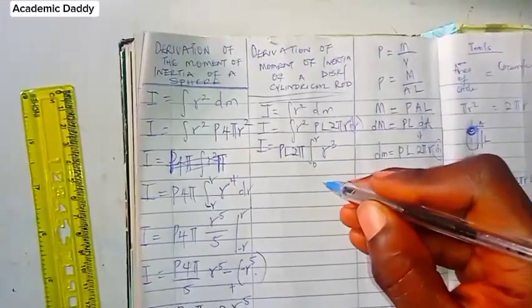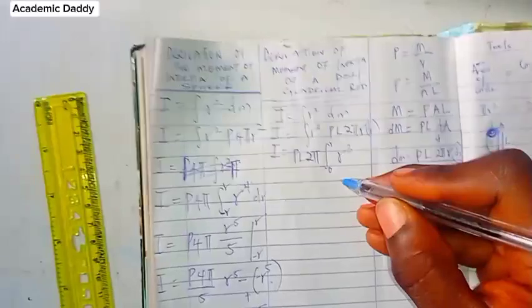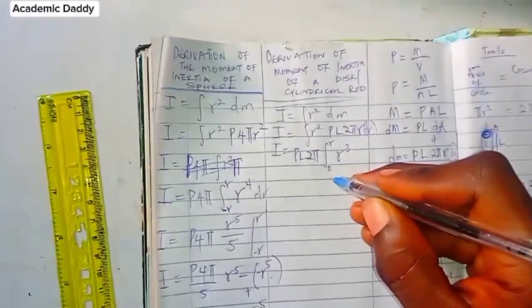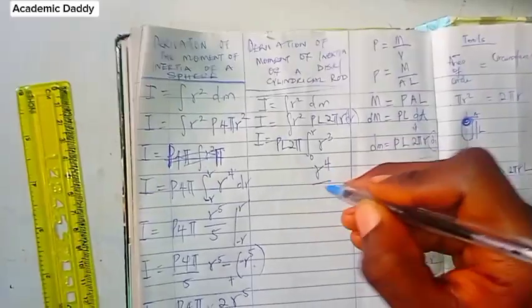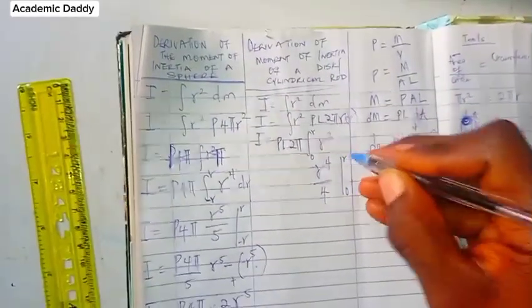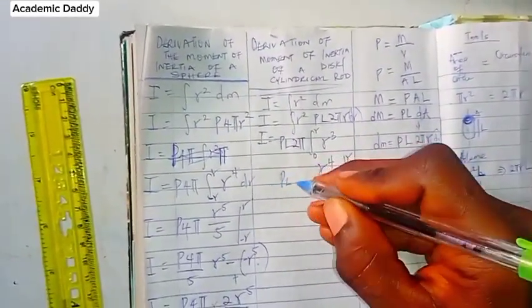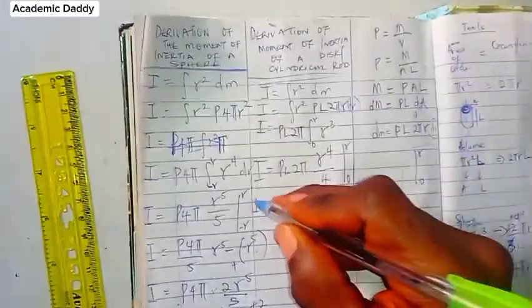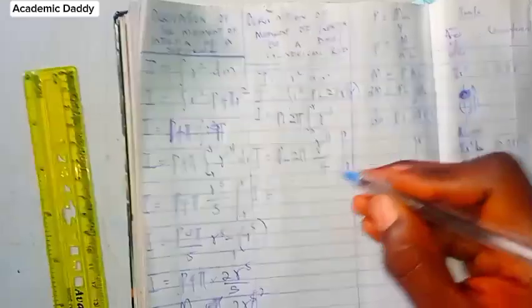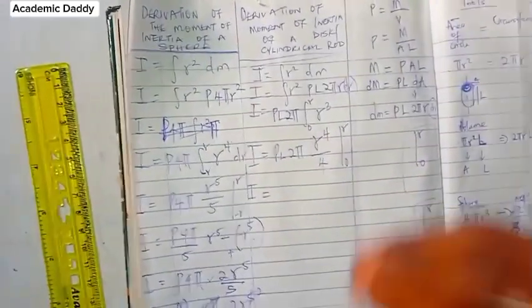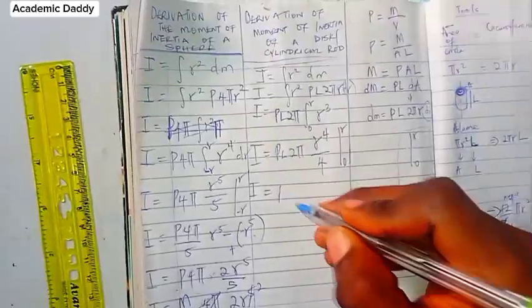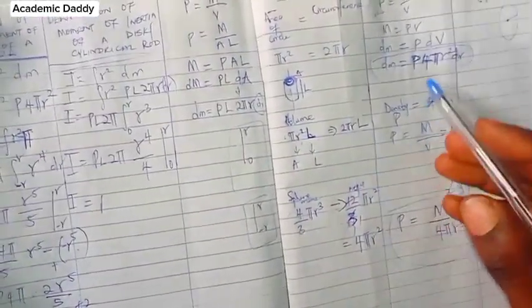So when I do this, taking the integral, I add 1 to the power and divide by the new power. So I'll have r raised to power 4 over 4, boundary of 0 to r. So I now have PL 2 pi times that equal to the inertia. Now notice the moment of inertia will be anything times 0, so that is no use. So I'm just checking when r is there. So I'll just have my P for this density.